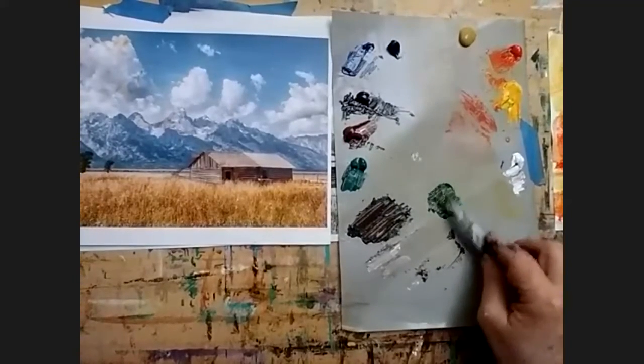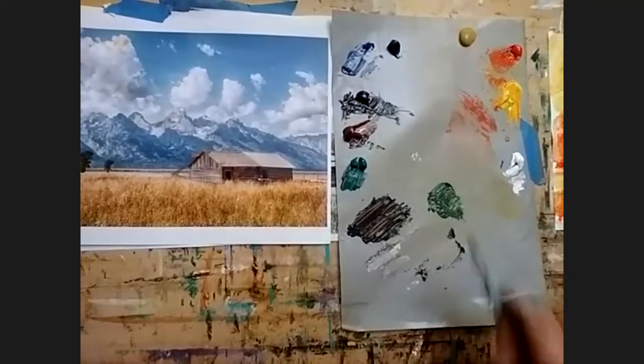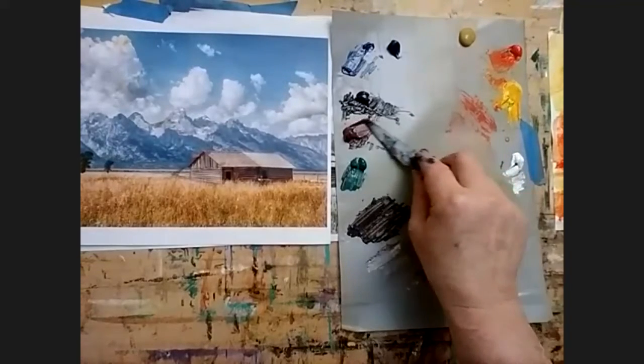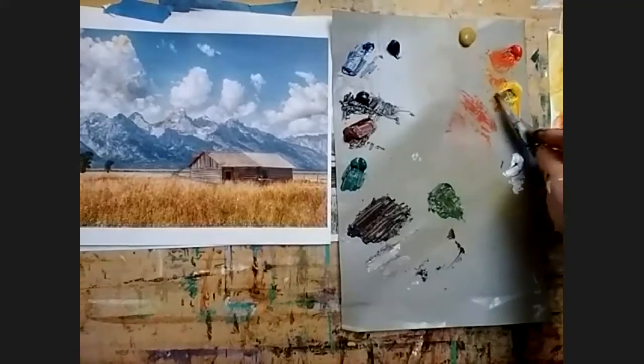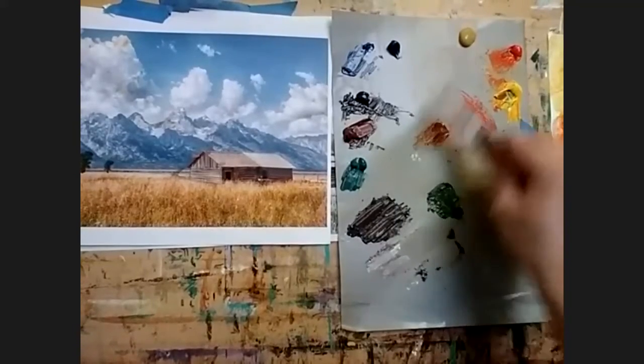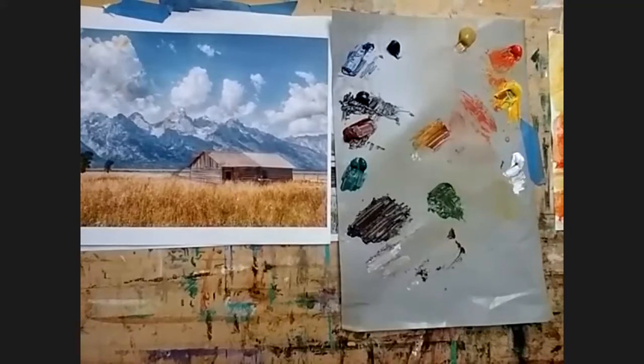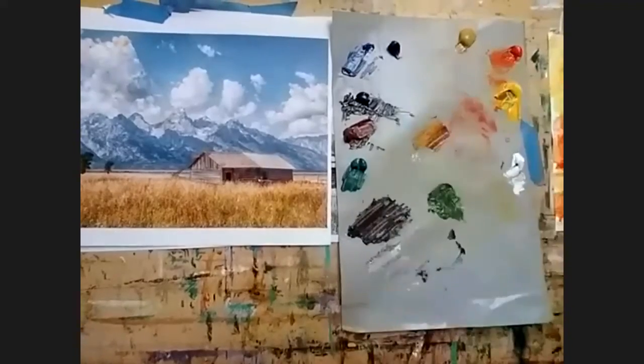And then the top layers are going to be burnt sienna and yellow, and maybe a little bit of yellow ochre. So this bottom layer is going to be kind of greenish, and then things will get whiter.